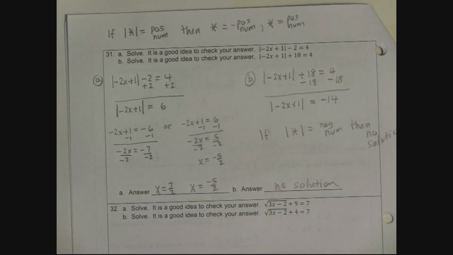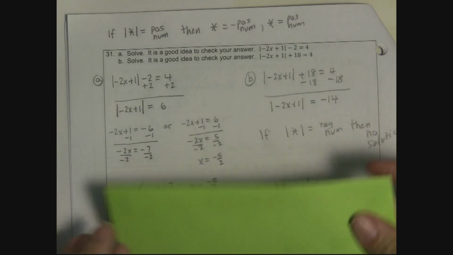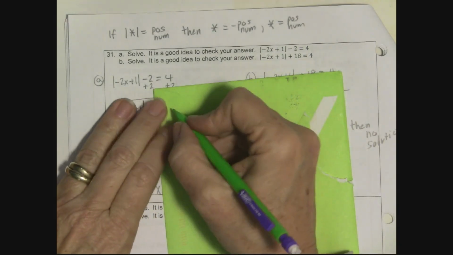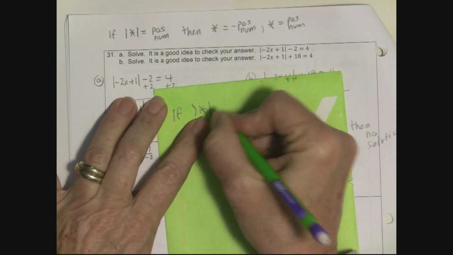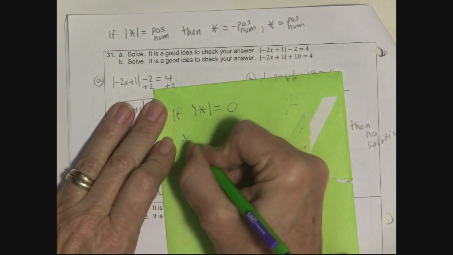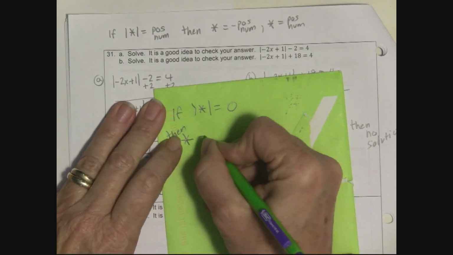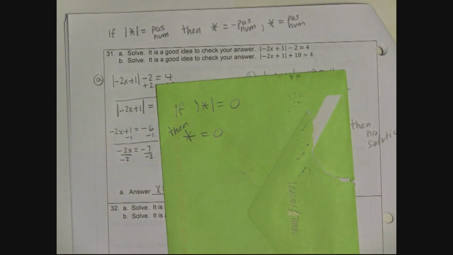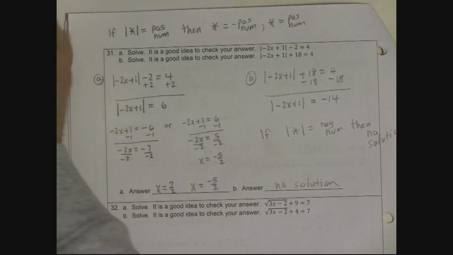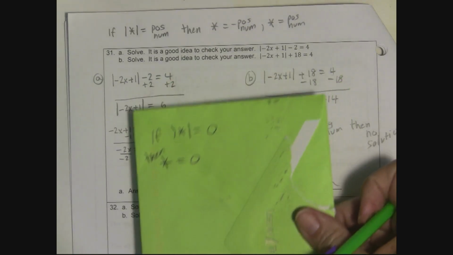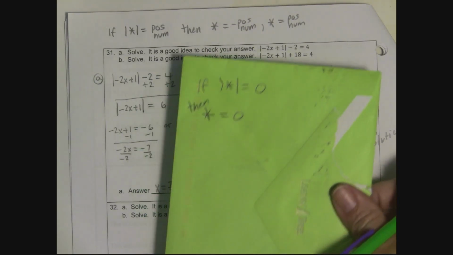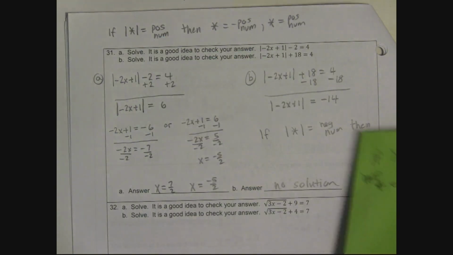For people that wanted to know what the memory verse was for the 0, I will put it on this envelope right here. It's if you have the absolute value of your star equals 0, then your star, this is the then, equals 0, and you solve that and you find the one solution. Okay, so that's kind of the story there. And so those are the 3 that we had with absolute value: a positive number, a negative number, and 0.